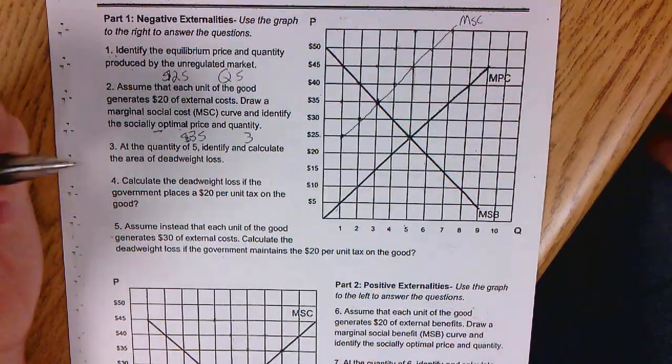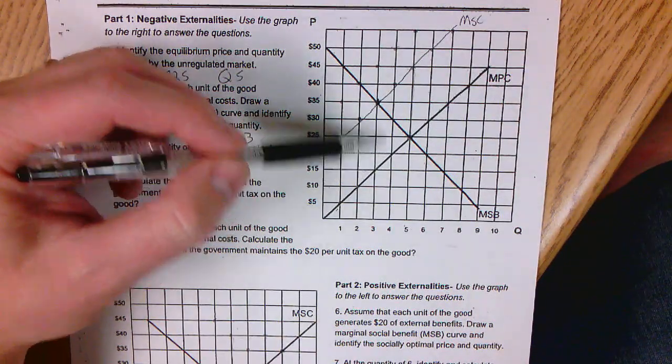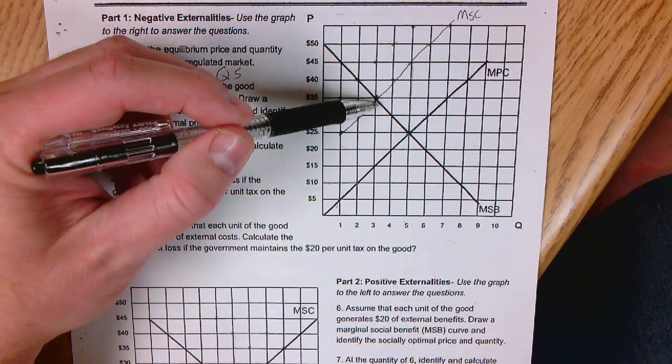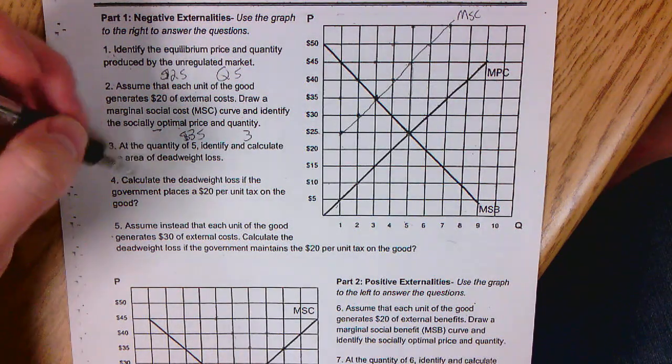So if we think about cigarettes, that's the idea behind this. The government taxes cigarettes to try to get to this point, to try to get to the social cost, so we're producing less and we're charging more for it.